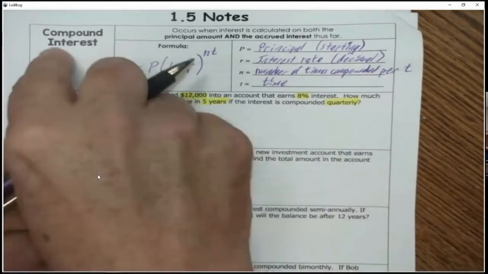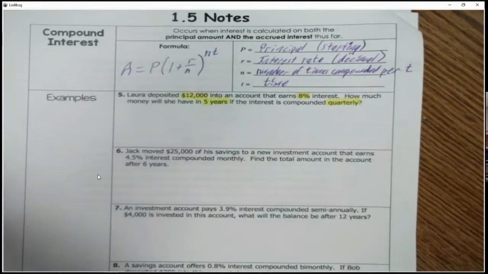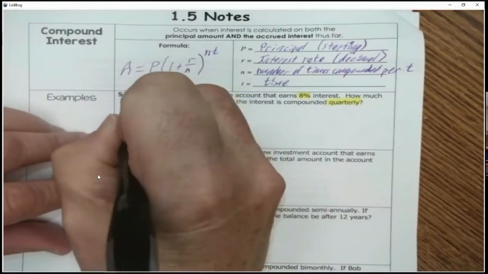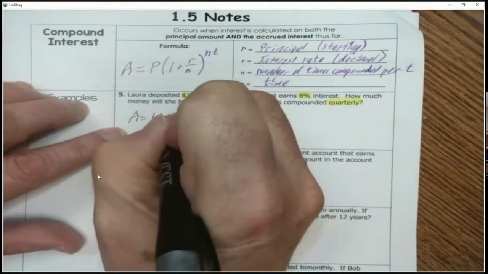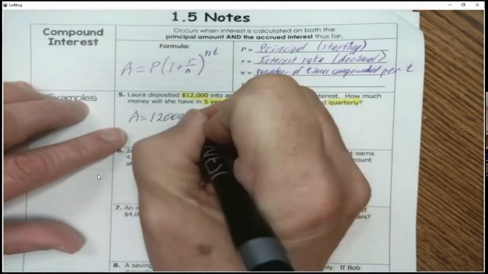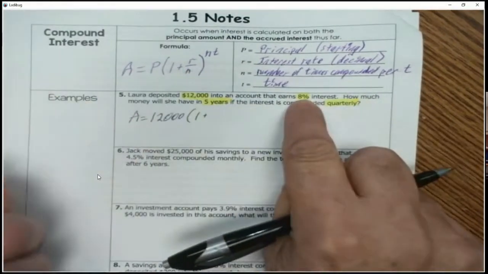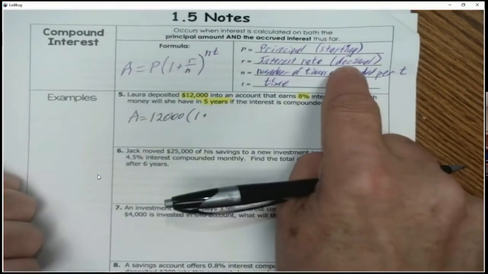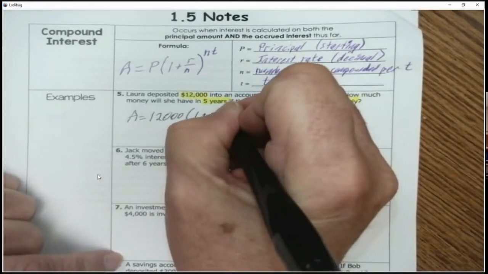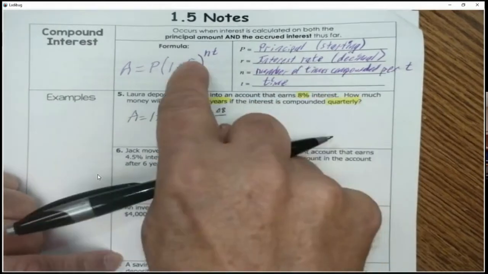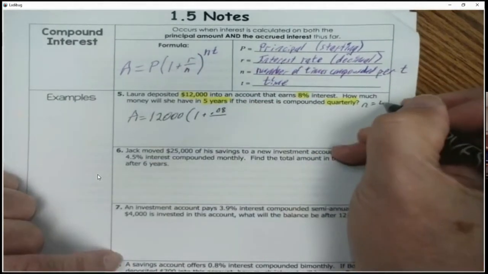So let's do this equation. Now let's do this one in black here. So the amount would be, our principal was $12,000. 1 plus our R is 8%, but we need it in a decimal. So it's 0.08 divided by our N. Our N is 4 because it's quarterly.